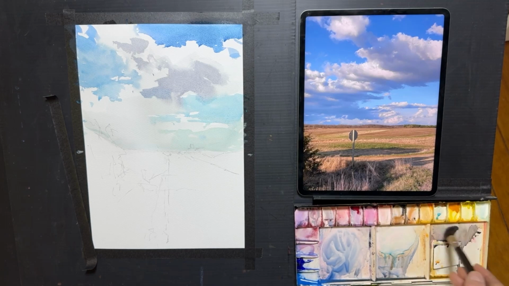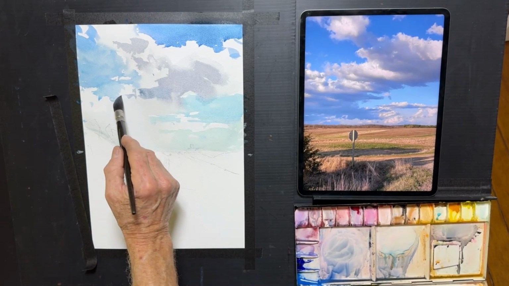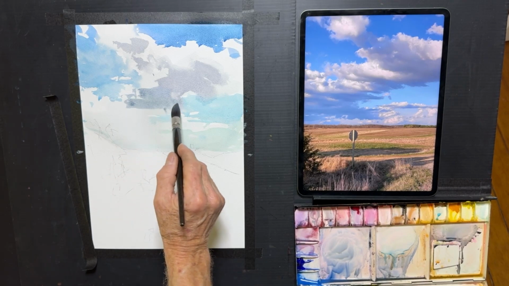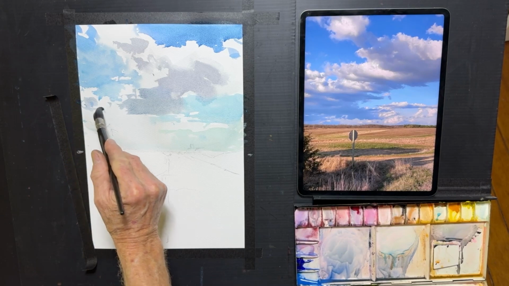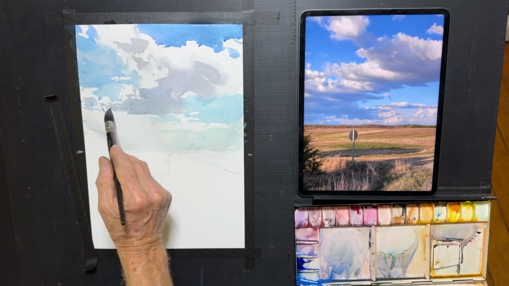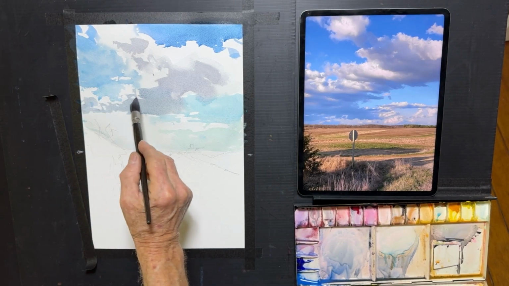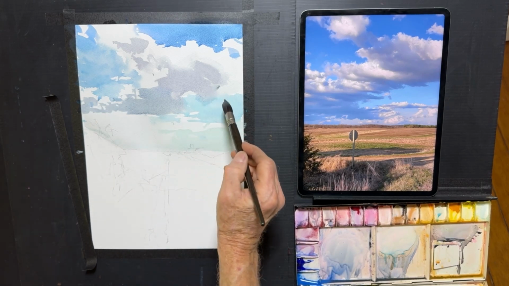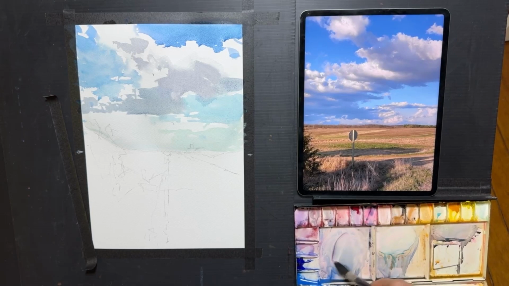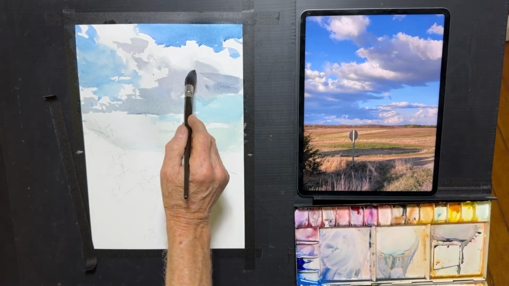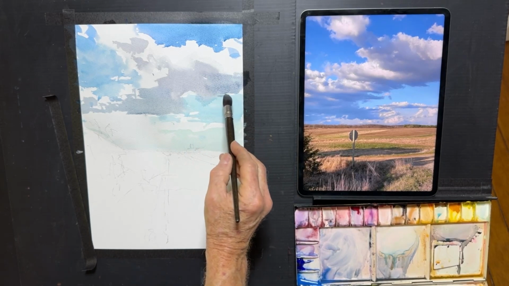So get some dirt in my blue. Side of the brush, try to stay off the point. Listen to On Point. Don't paint on it so much. It's a radio show I like.